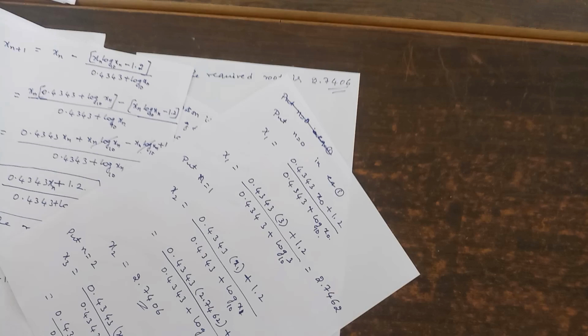Now, first one, use Newton-Raphson method to find a real root of the equation x cube minus 2x minus 5 equals 0.